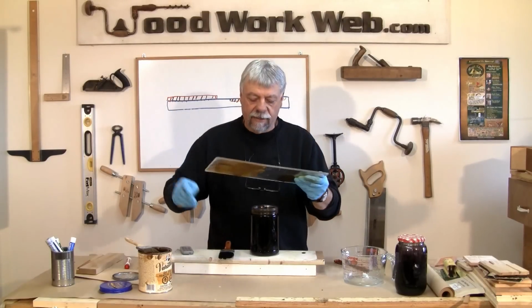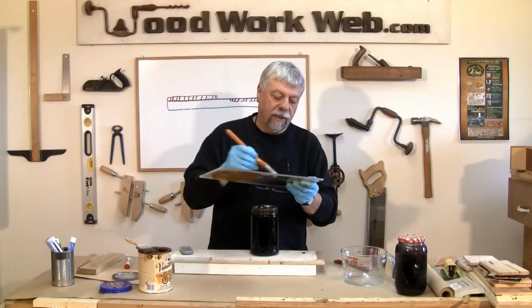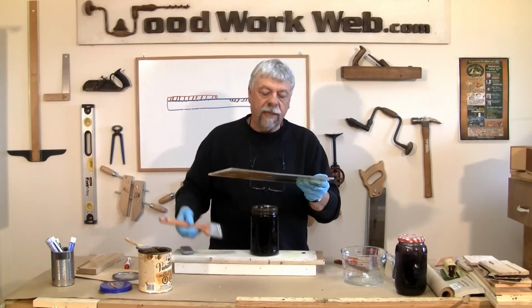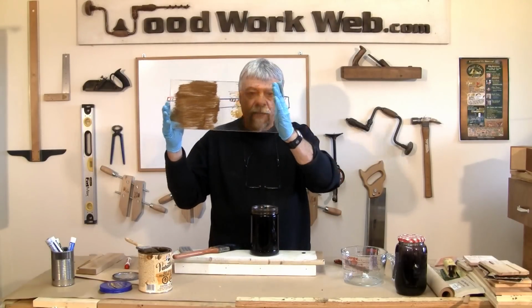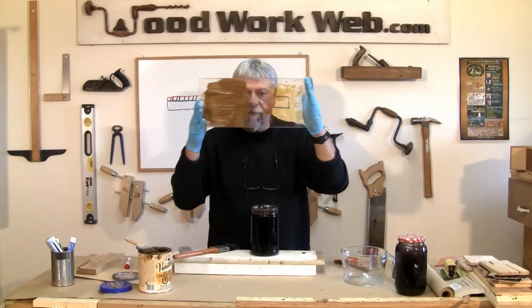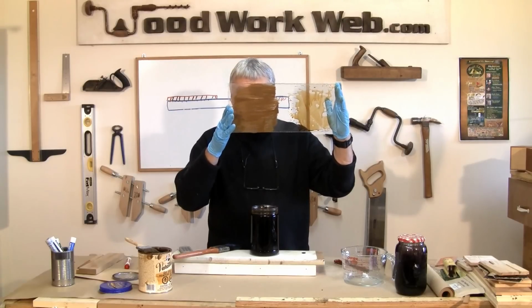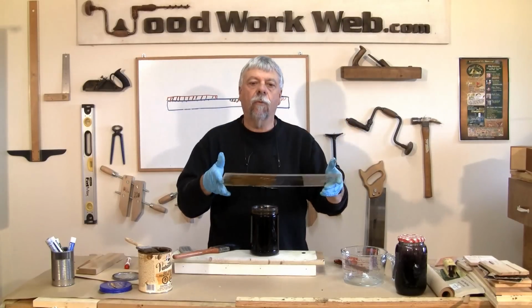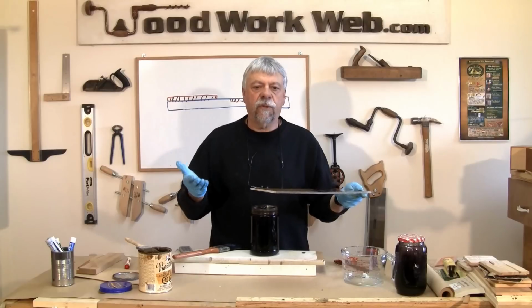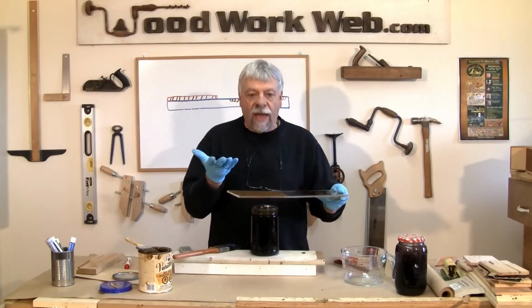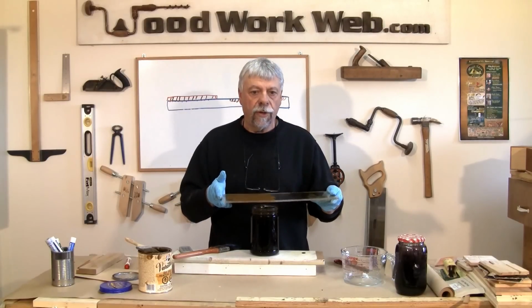And that's because, now it's running off because it's a little bit water-based too, but you can still see that there you can see my face. There you can't see my face. It's a block, it's opaque. And that's the difference between dyes and stains. That's how they lay on the wood.